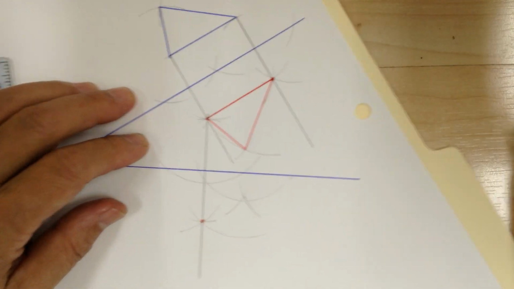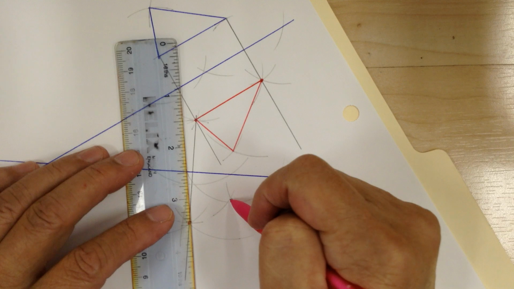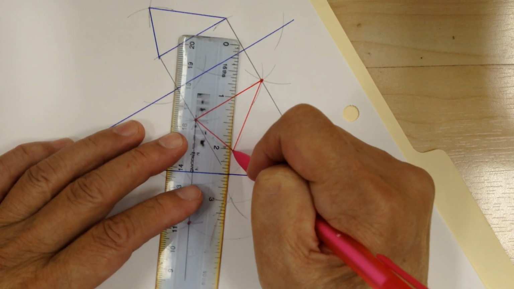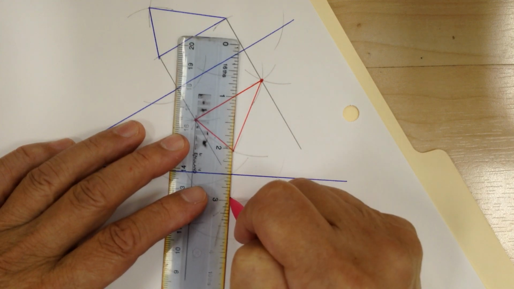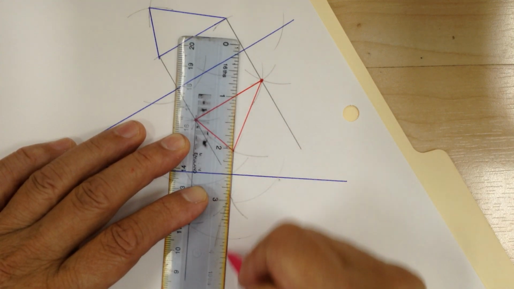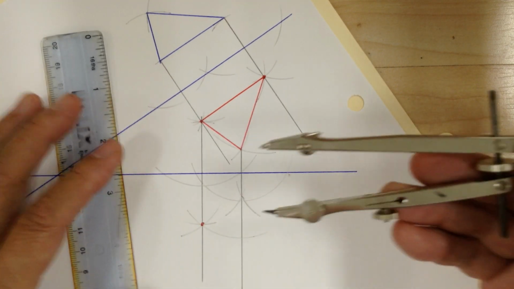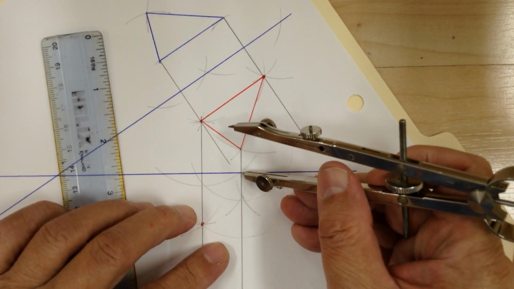Okay, there we go. So here's a point of intersection. Connect to this point here. Then copy the distance next. Put this right over here.